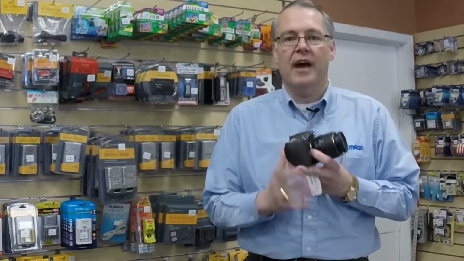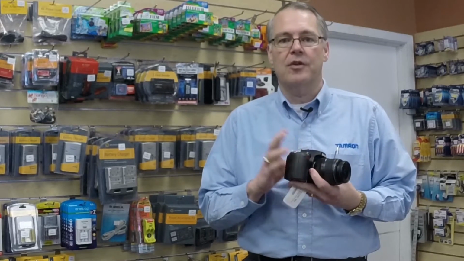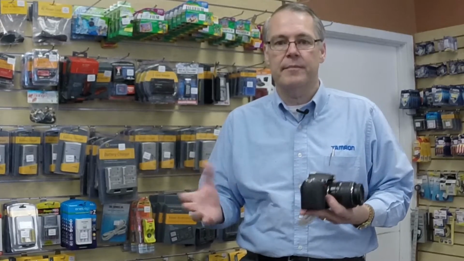Now, the beauty of digital is that you can change the ISO on the fly. You can go into the back of your camera and make the ISO greater or smaller depending on what your shooting situation is. So remember again, aperture adjusts your depth of field. A wide open f2.8 letting a lot of light through the lens is going to give you very shallow depth of field, where stopping that lens down to maybe f8, 11, or 16 is going to give you a greater depth of field. Shutter speed freezes action.